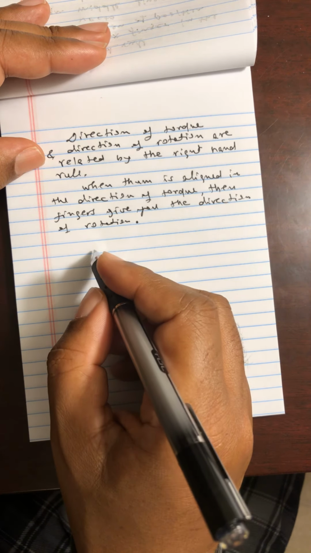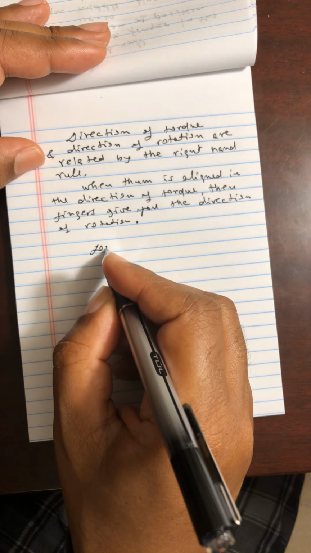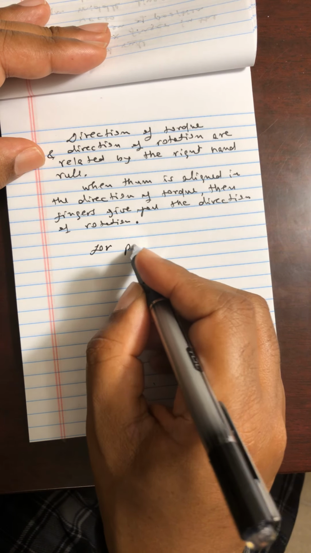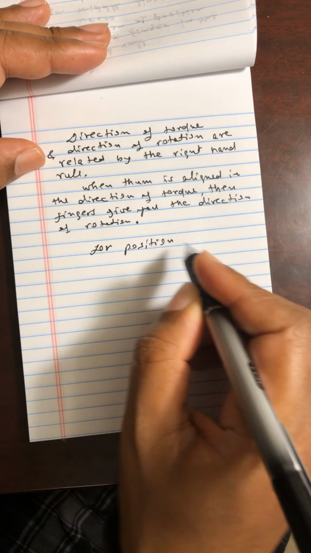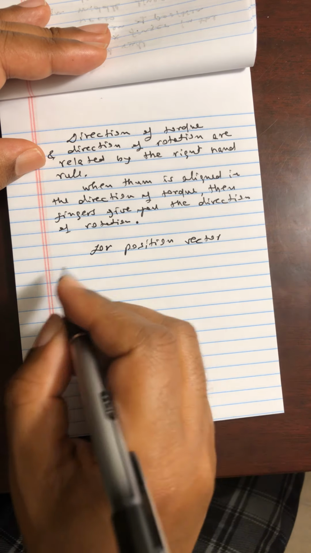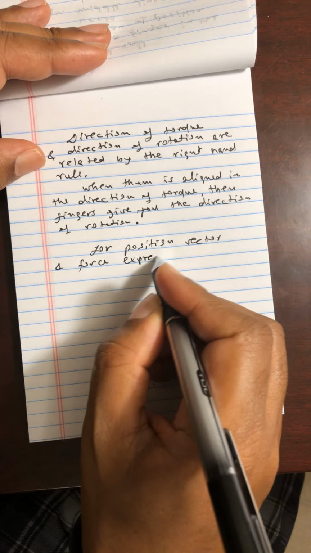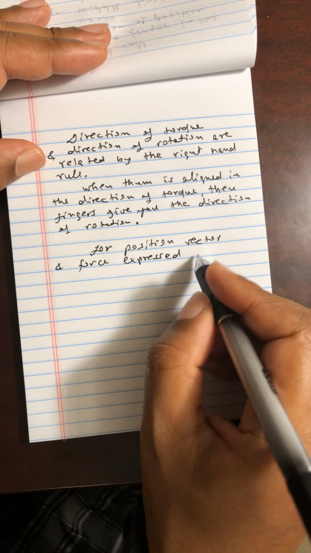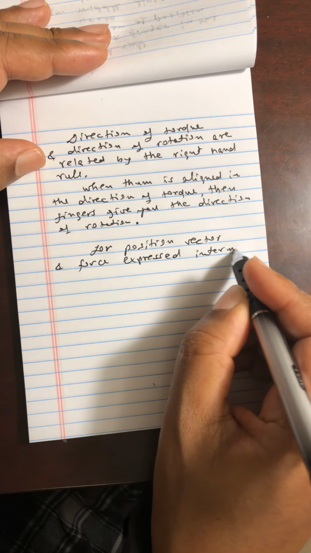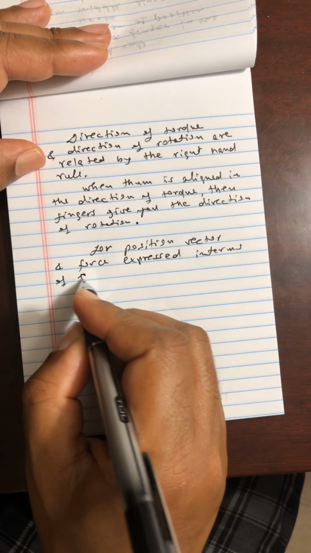So now let's look at the position vector and force expressed in terms of Cartesian unit vectors.